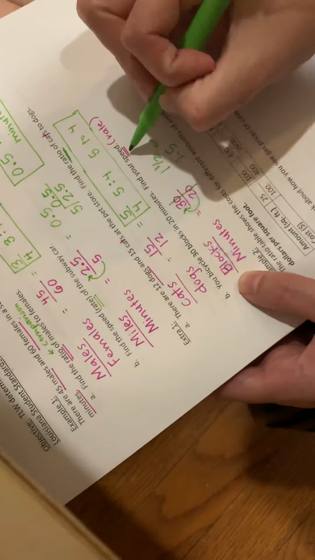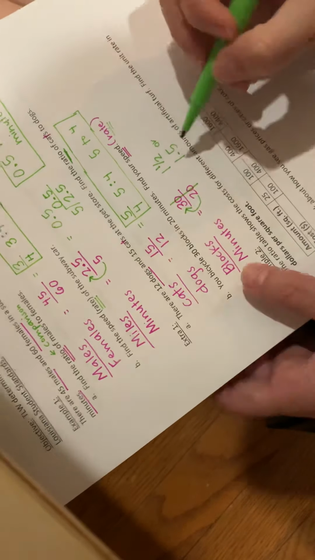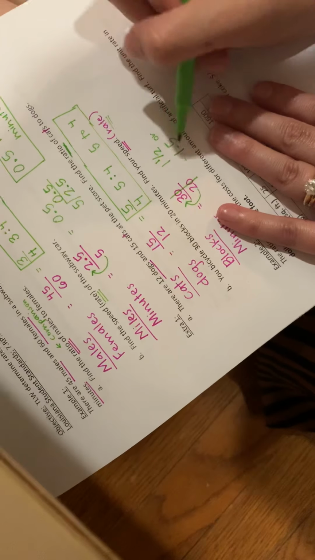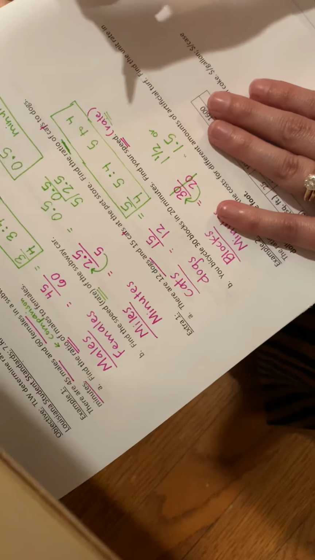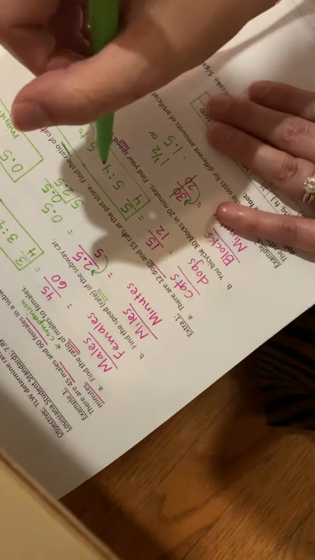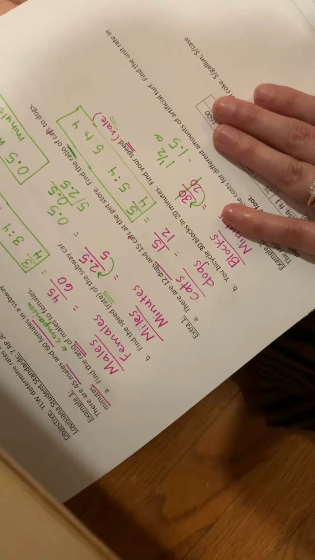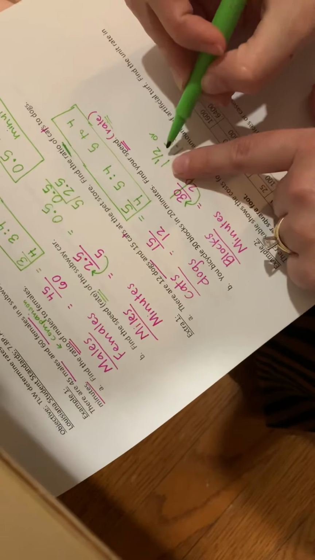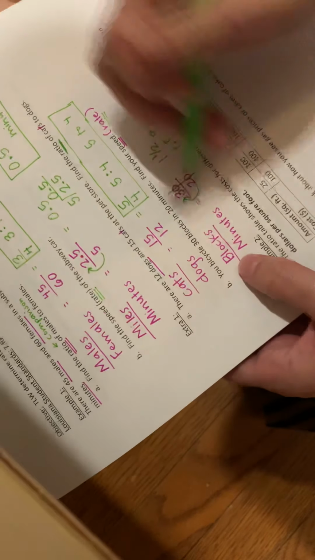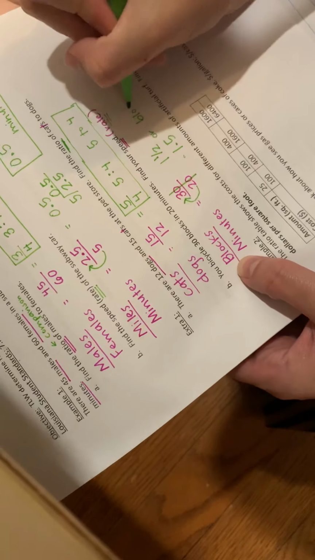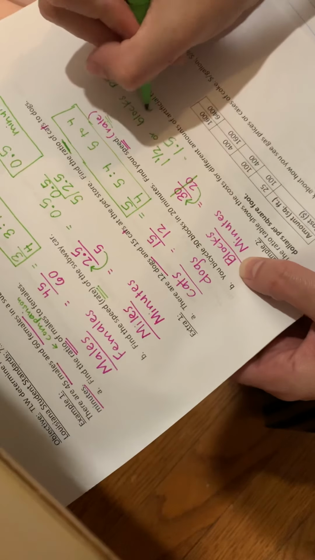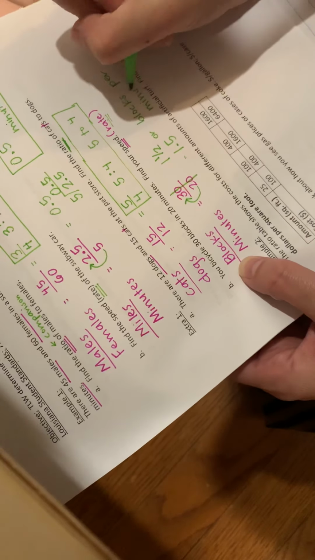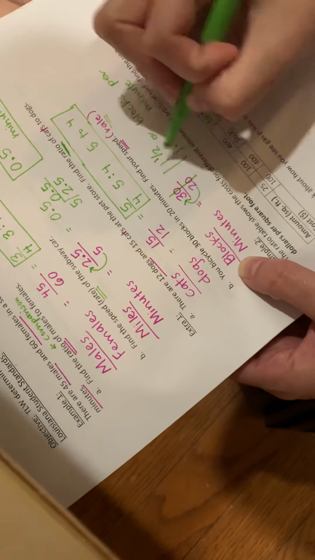So remember, for rates, we do want to go ahead and we want to get a mixed number here because rates are not a comparison like the previous example with ratios. So we do want to use our units when we're talking about rates. So it's 1.5 blocks per minute.